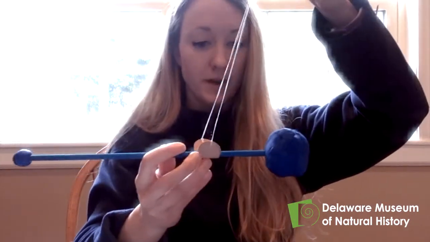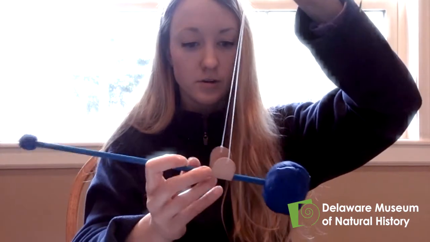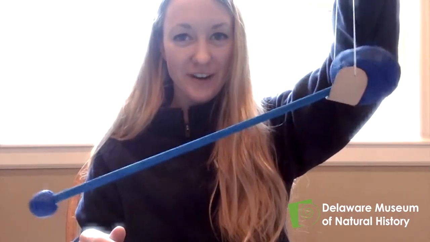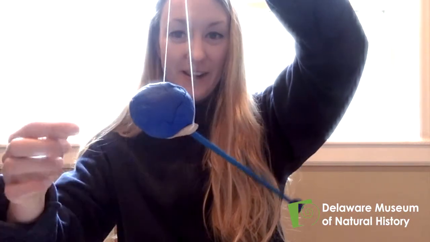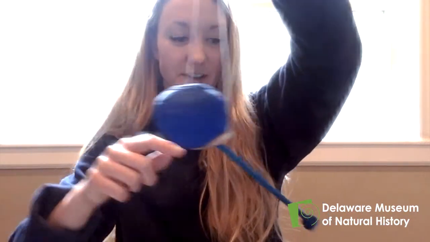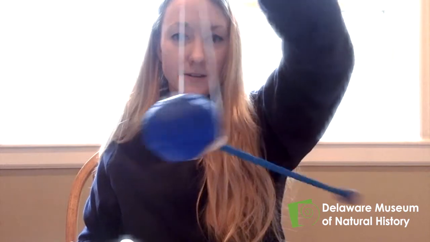Now let's find where the very center is within the Earth. After a lot of trying, this is the closest I could get it to being level. So this is the Earth again, this is the moon, and we're going to see how the moon orbits around Earth.